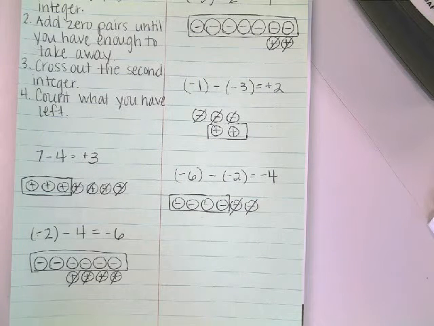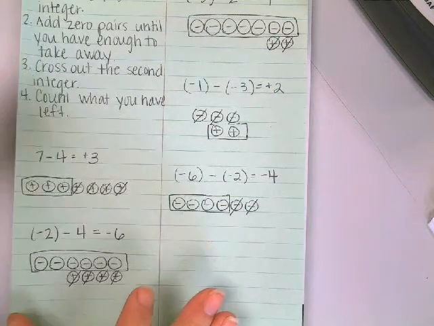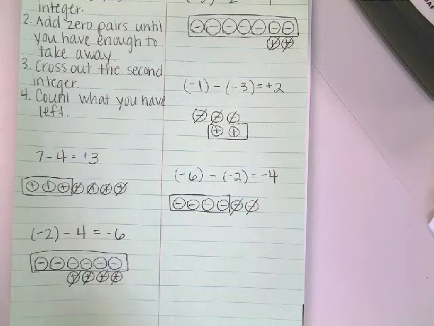Negative 6. Okay. So we've gone from using models to show integer subtraction to pictures to show integer subtraction. And tomorrow we'll go into the rules of integer subtraction, just the normal algorithm for it.